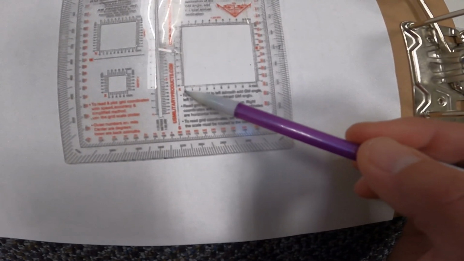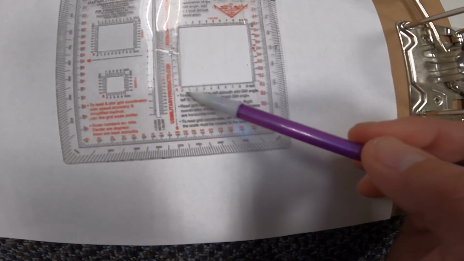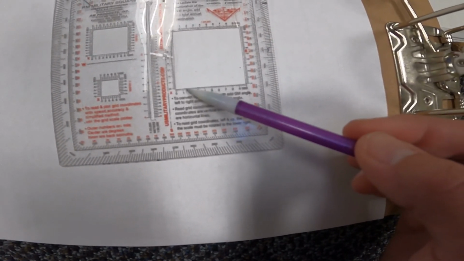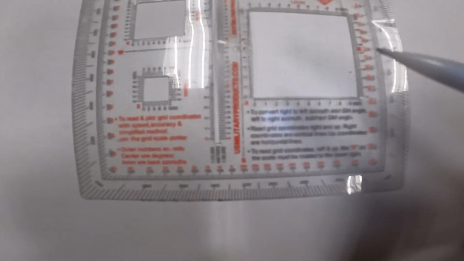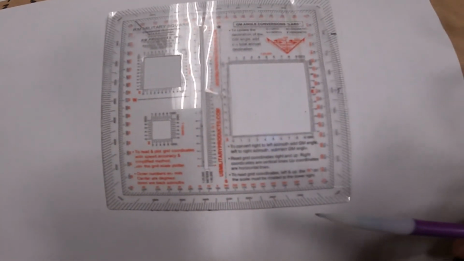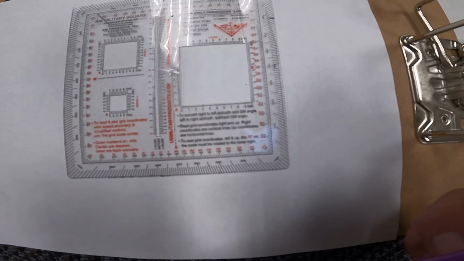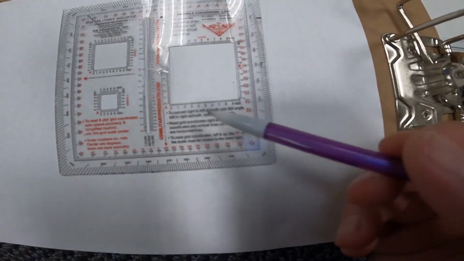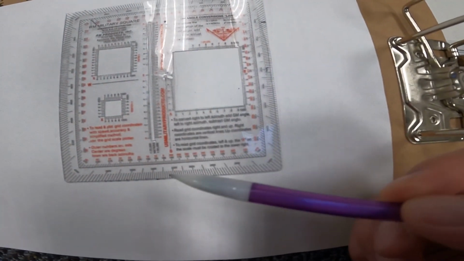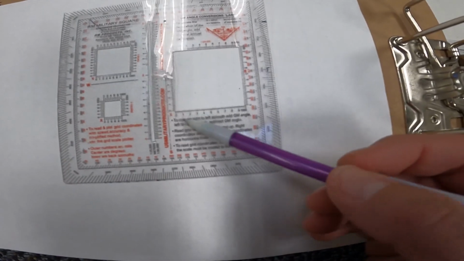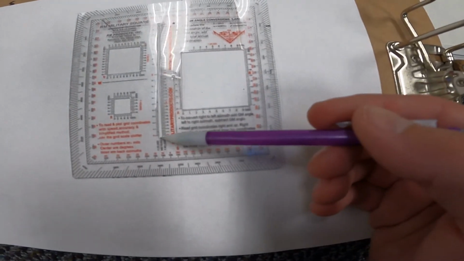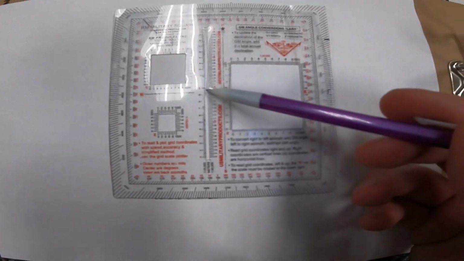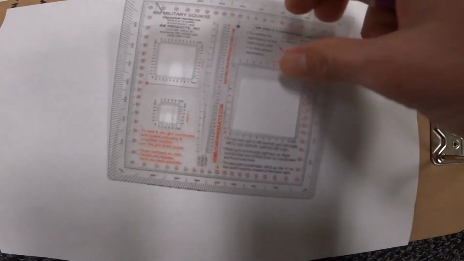So you have 0, 2, 4, 6, 8, and so on. That's for when we get into an 8-digit grid. If you just have a 6-digit grid, you're only going to use the 2 numbers from the map and then this 1 digit here. On the inside of the protractor, this is for measuring distance.